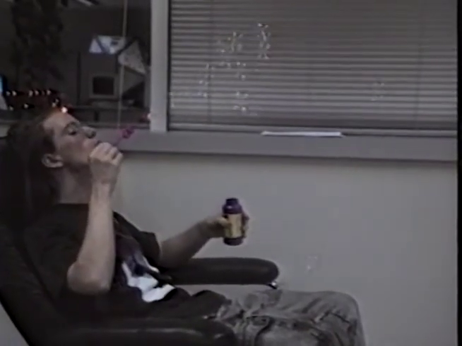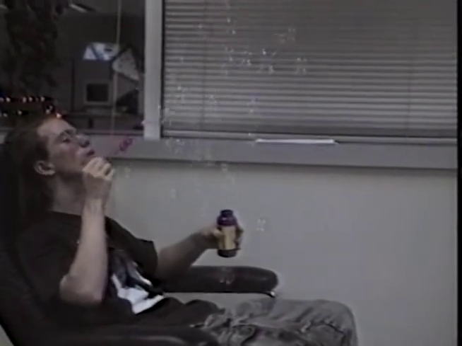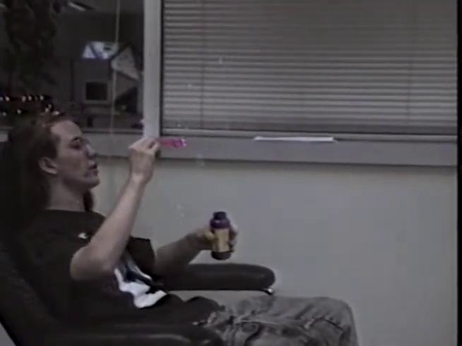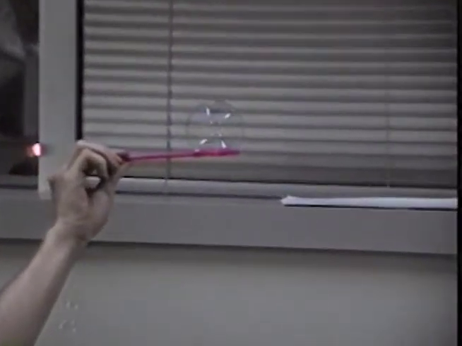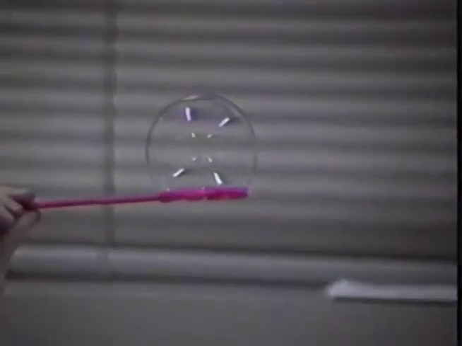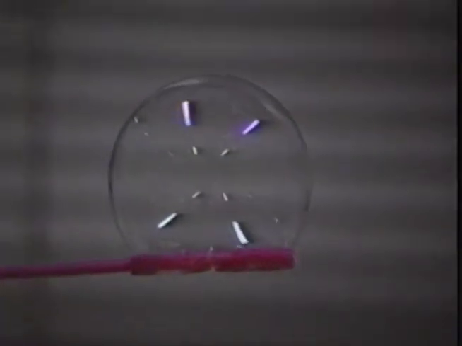This summer, I studied a question that has mystified me for a long time. What makes the pattern of colors on soap bubbles? As it turns out, this is already well understood. Let's first look at how a flat soap film reflects light of just one wavelength.